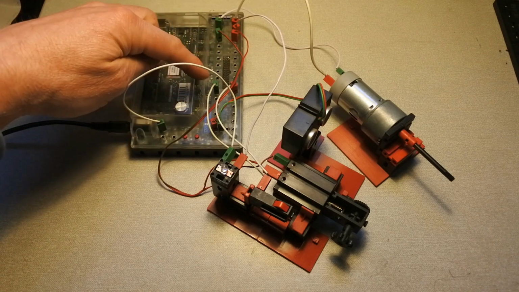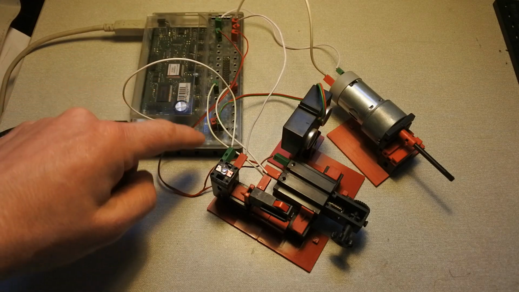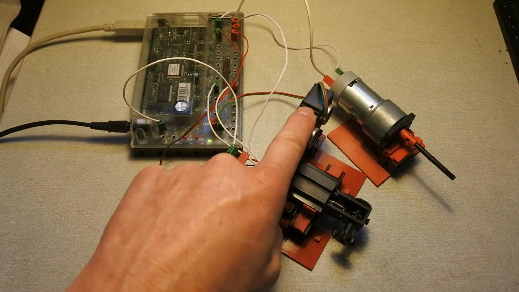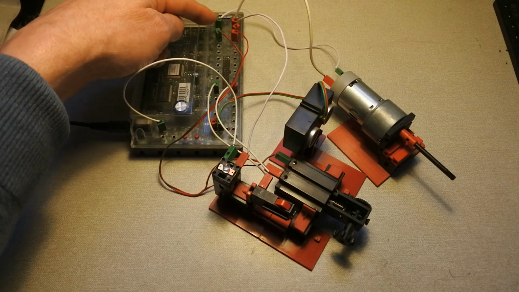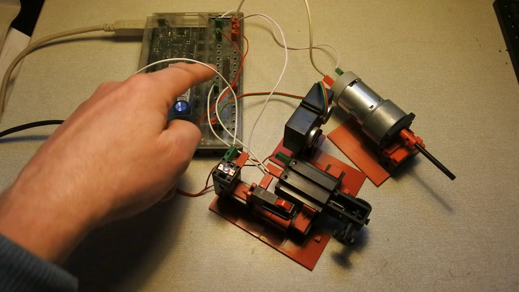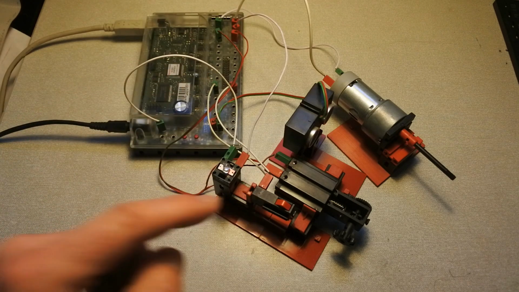There are 8 digital inputs, then analog inputs and 2 distance inputs, and one is used for the sonar. 2 are used for the motors, and 1 input is used for the switch.